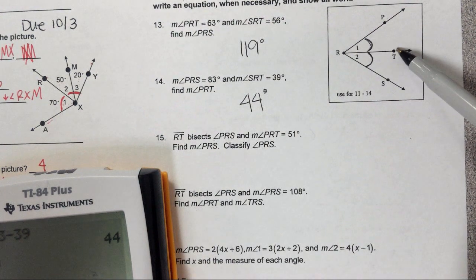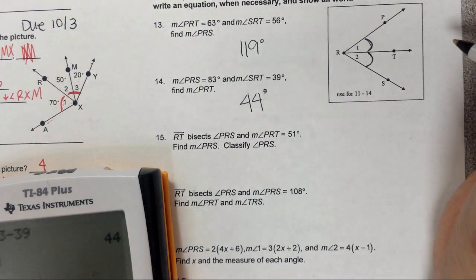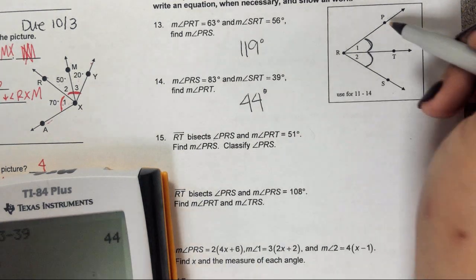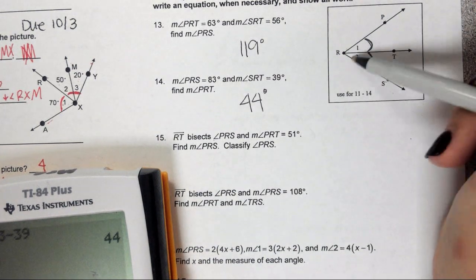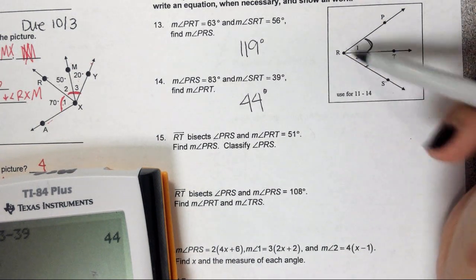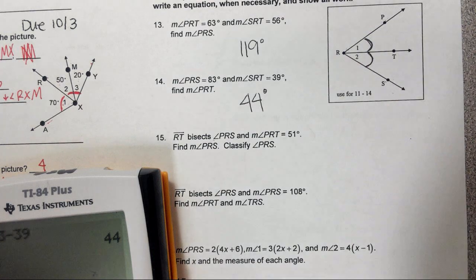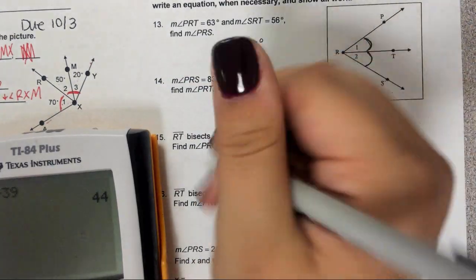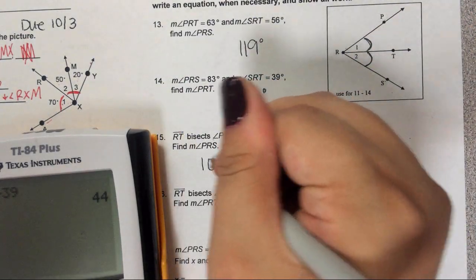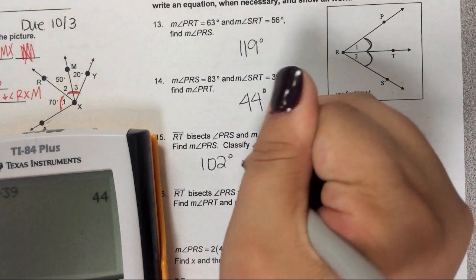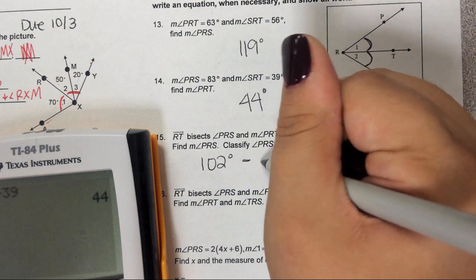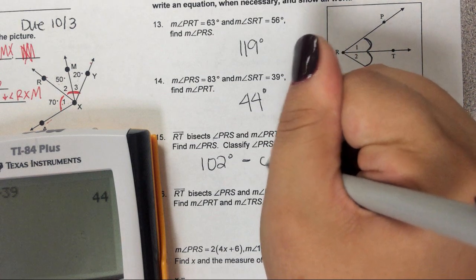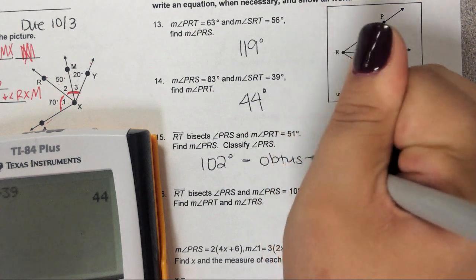If PRT is 51, what is PRS? What's the whole thing? Be careful, not TRS. What's PRS? What's the whole thing? How do you do that? 51 and 51 gives me 102 degrees. What kind of angle is that? Obtuse, because it's greater than 90.